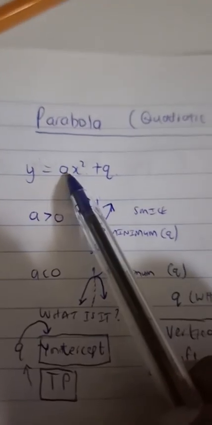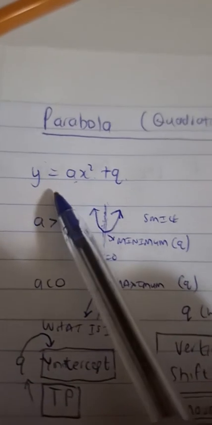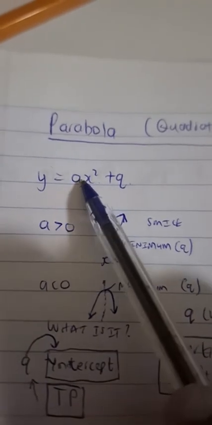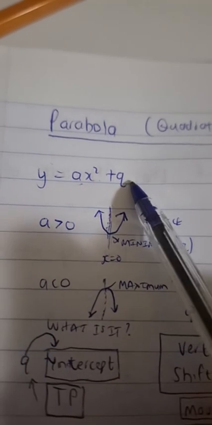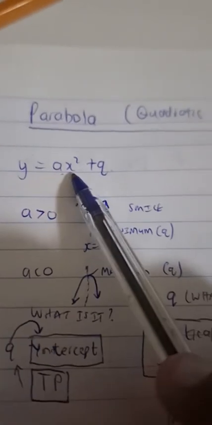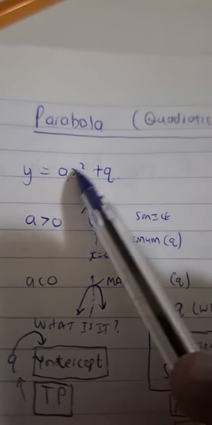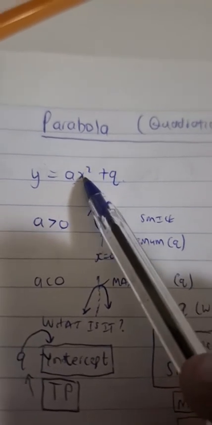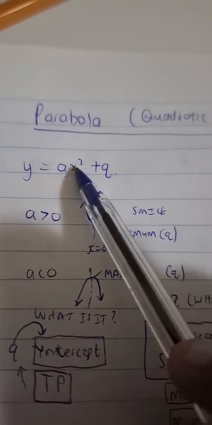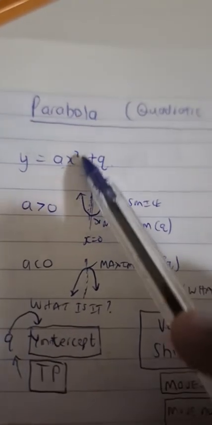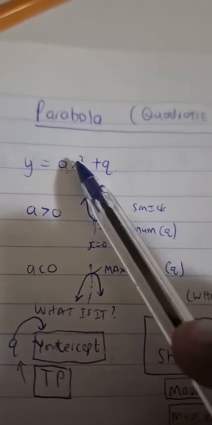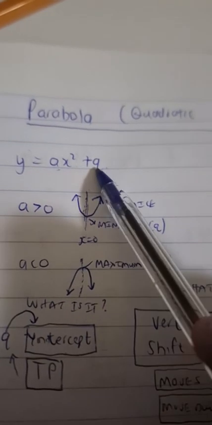So I'm going to rephrase this again. The parabola function, or the quadratic function, has the general form y is equal to ax squared plus q. How do we know it's a parabola or quadratic function? Guys, the variable x has to be raised to the power 2. That's what makes it quadratic. So when it's x squared, we know it must be a parabola, and this x squared must be in the numerator of our function.